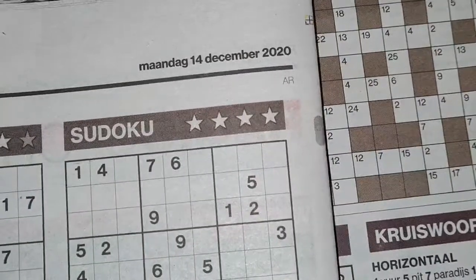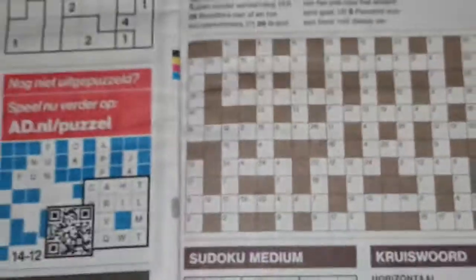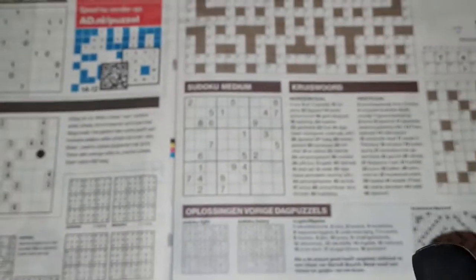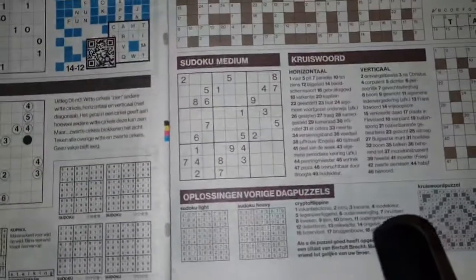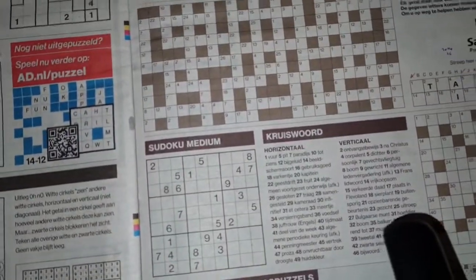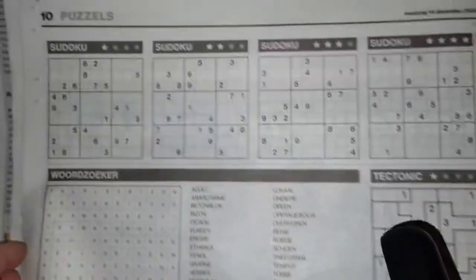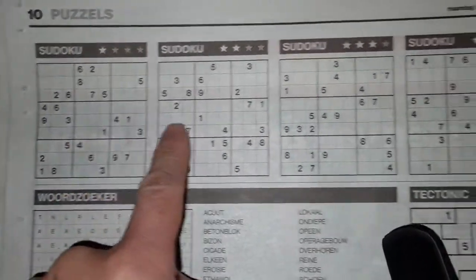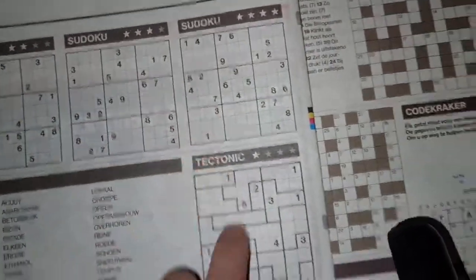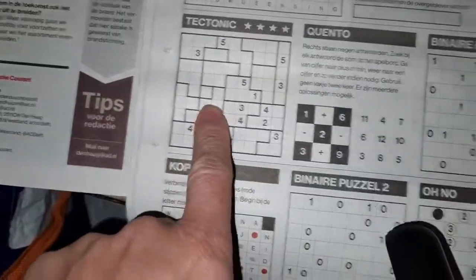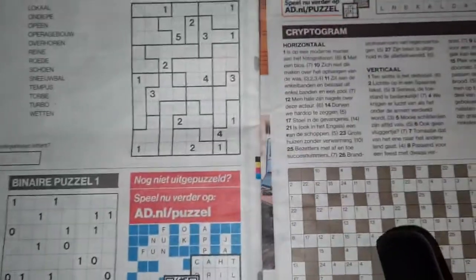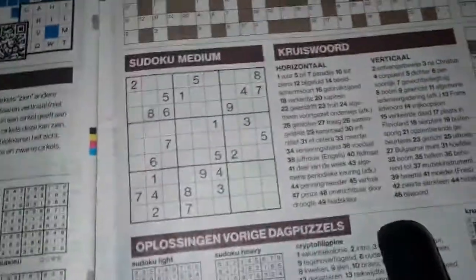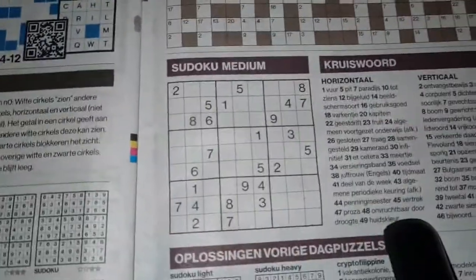Today, on Monday, December the 14th, we have a whole page of puzzles. But we have only one regular Sudoku, and it's a medium Sudoku. There is also an additional page with extra Sudokus: a 1 star, 2 stars, 3 stars, 4 stars, tectonic number 1, tectonic number 2, binary number 1 and binary number 2. So a total of 8 extra Sudokus, but one regular Sudoku, and it's a medium Sudoku.